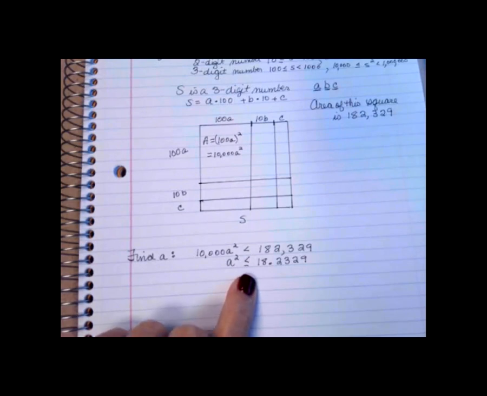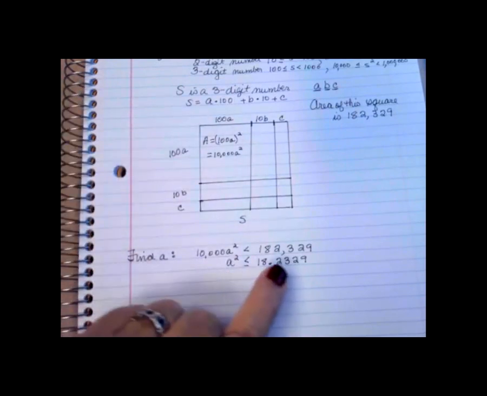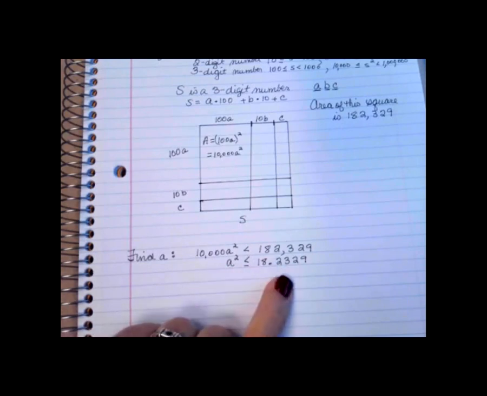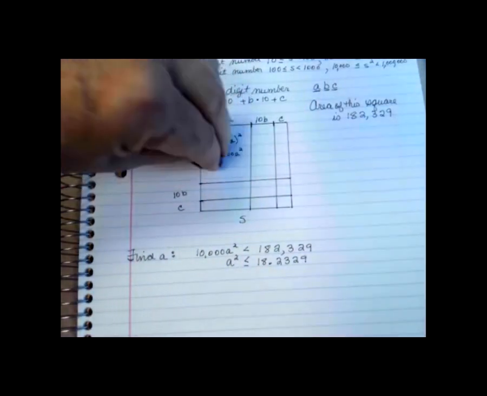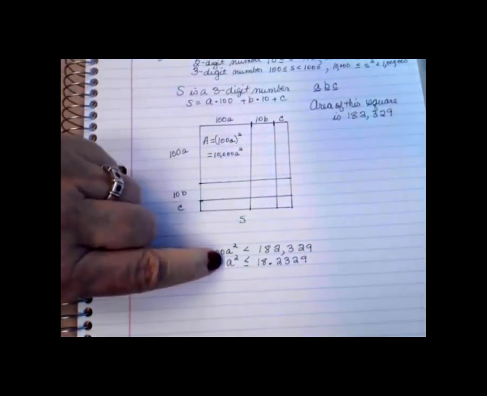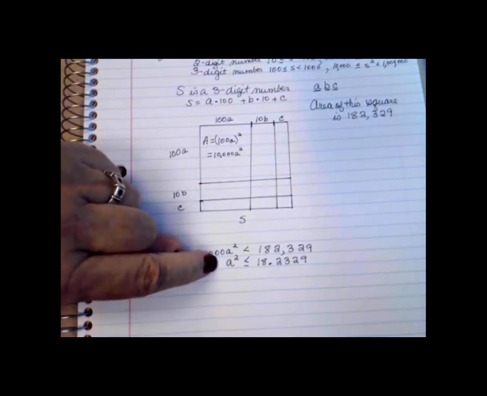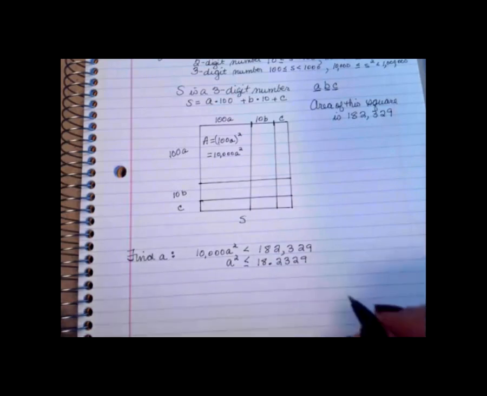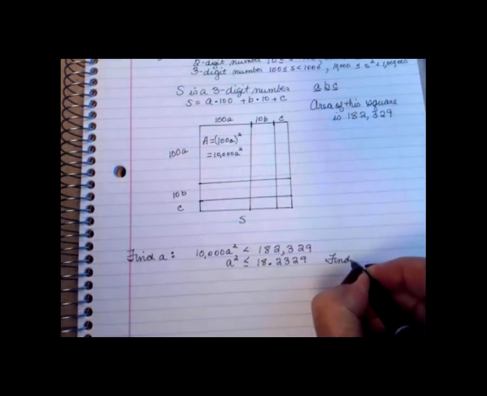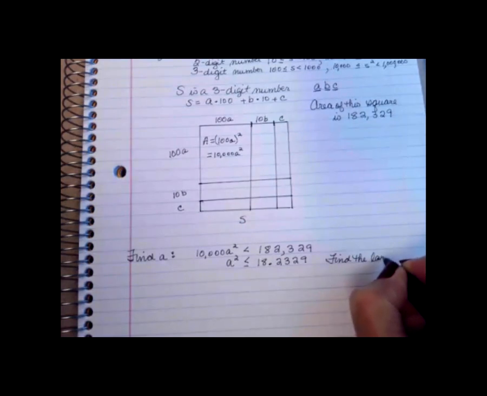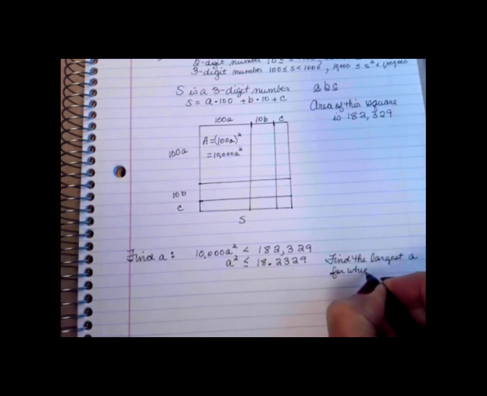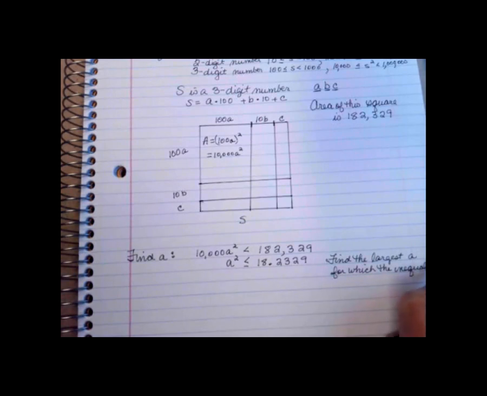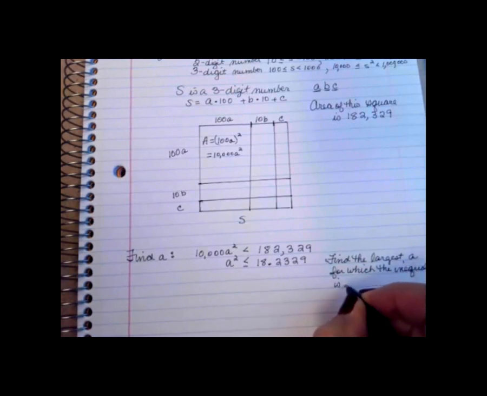Now, what I want to find is the largest value for A that's going to make this inequality true. I want to take out the biggest chunk possible out of my square. So that means I need to find A as big as possible. So make a note to find the largest A for which the inequality is true.